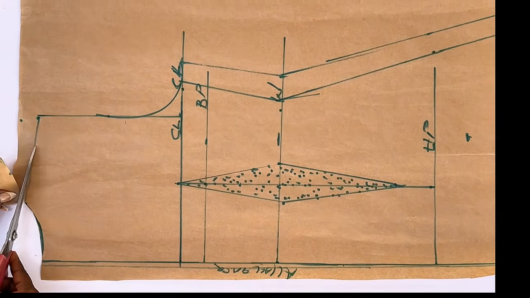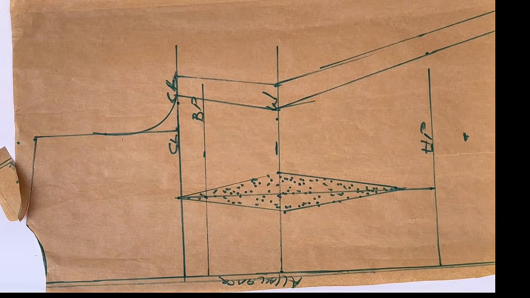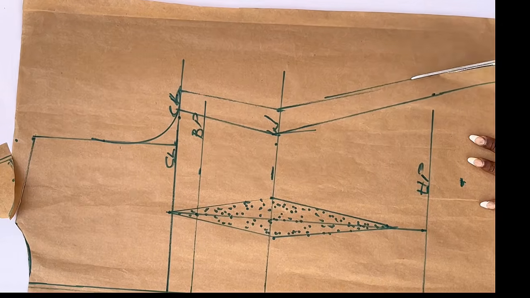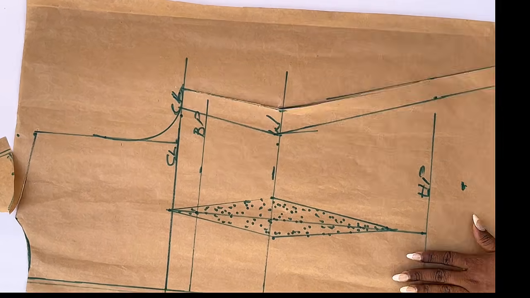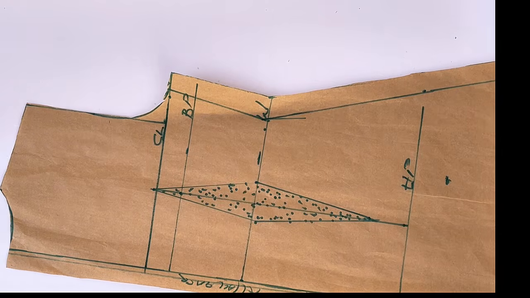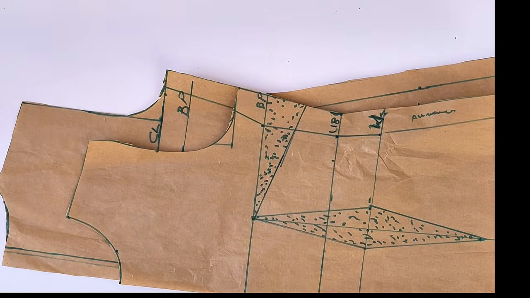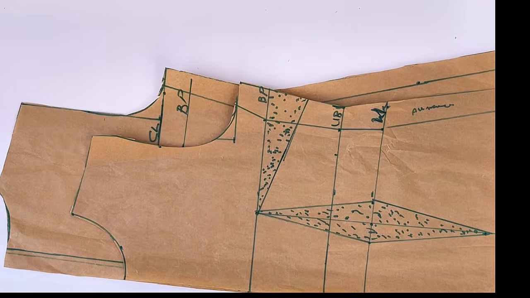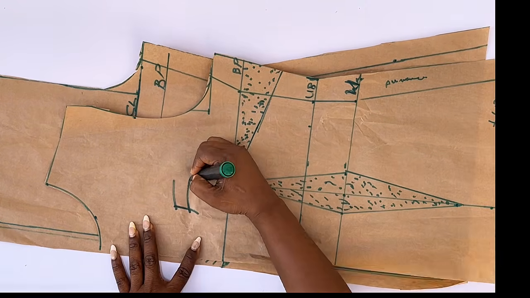Let's cut it out. We're just going to cut it out just like so, and that is just it for the basic bodice. It is that simple, guys. It is really simple, right? So we're just going to cut it out, and we're going to label it. We're going to label the front. We're equally going to label the back, just like so.